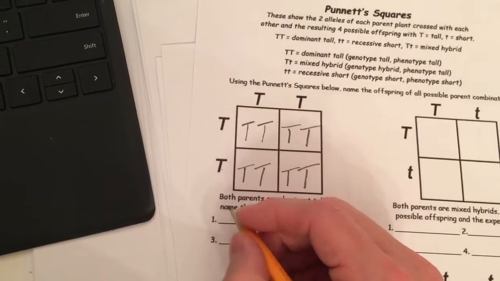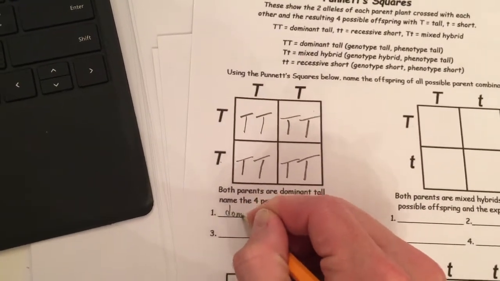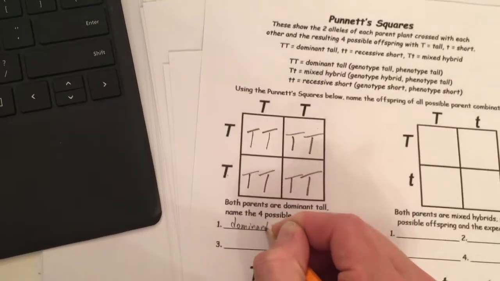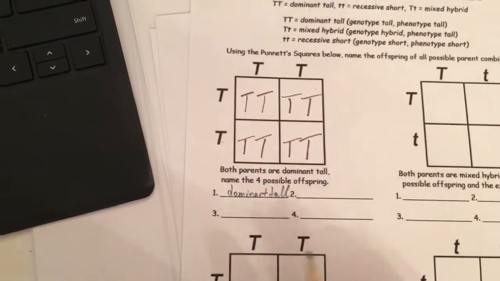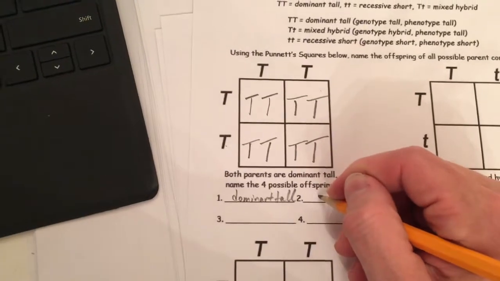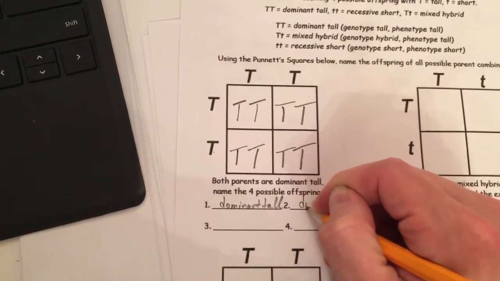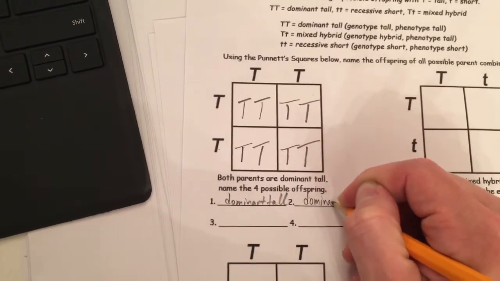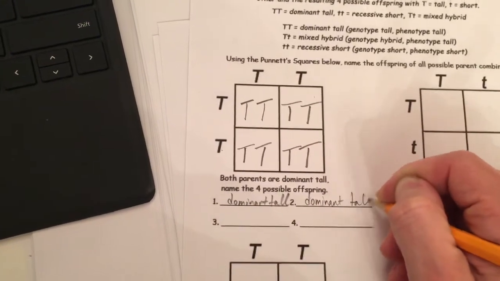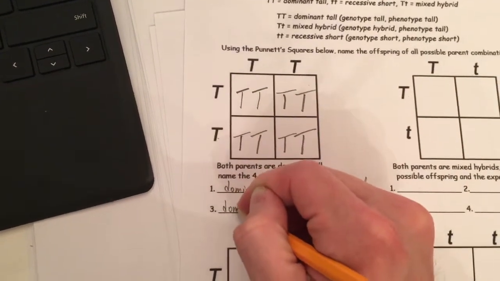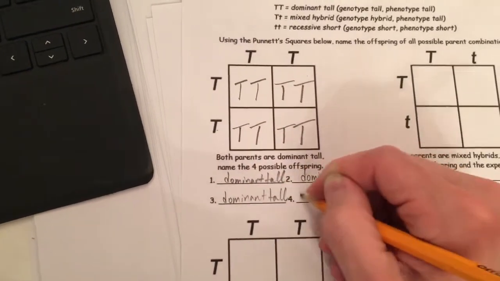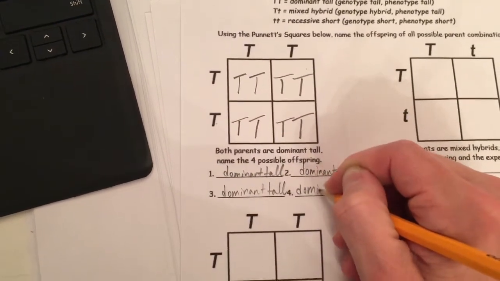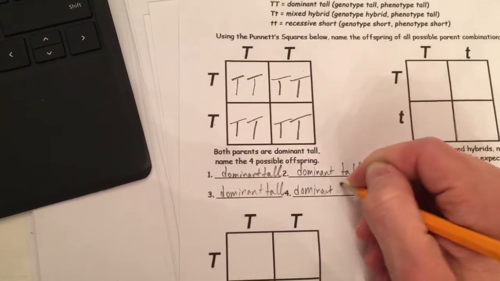So I will write here dominant tall. And that's actually the right answer for each of these. Dominant tall, dominant tall, and again dominant tall.